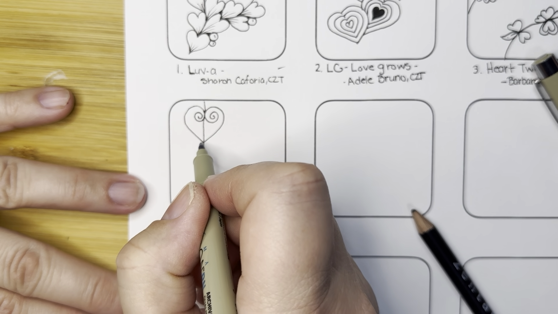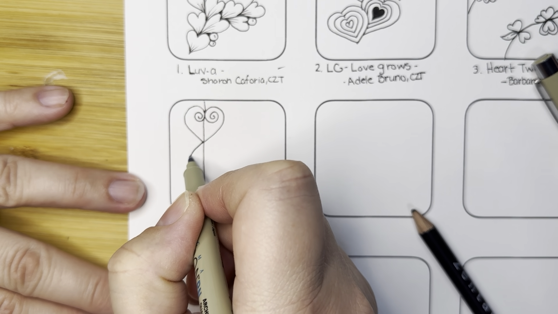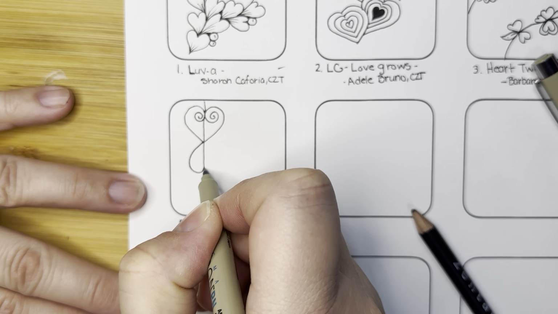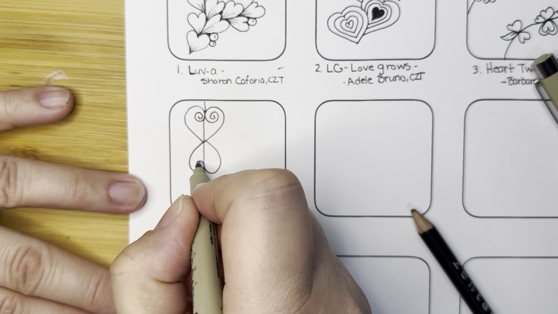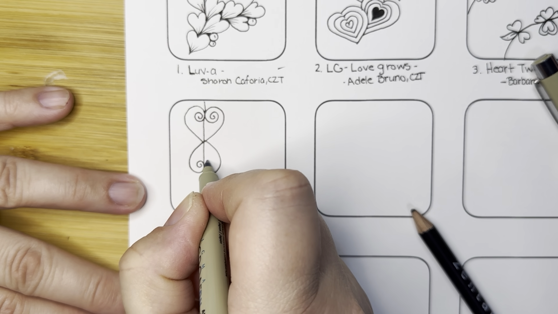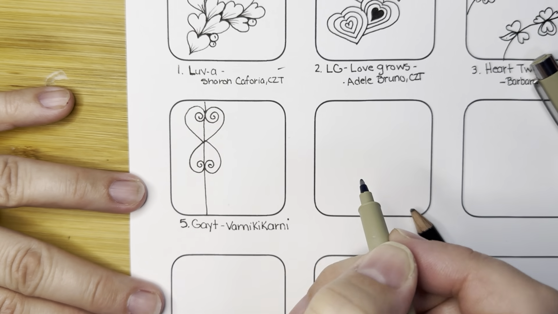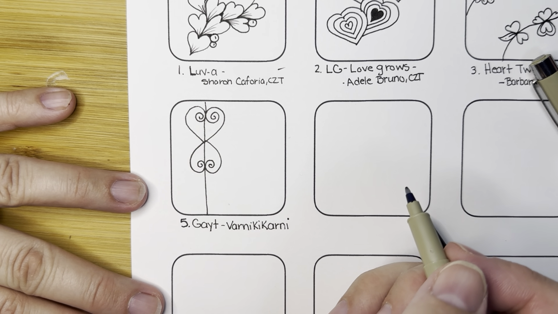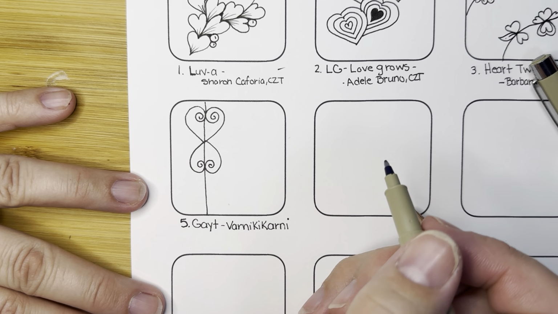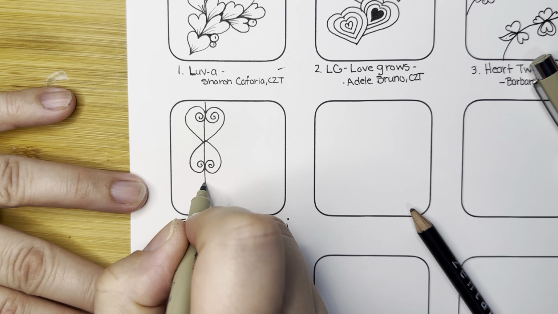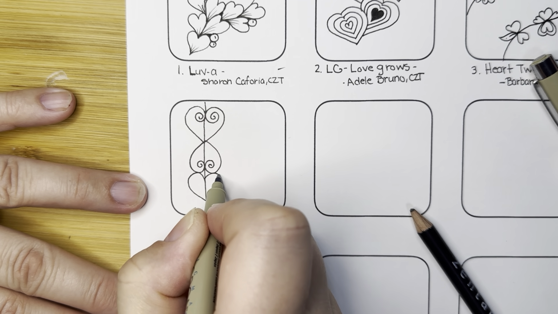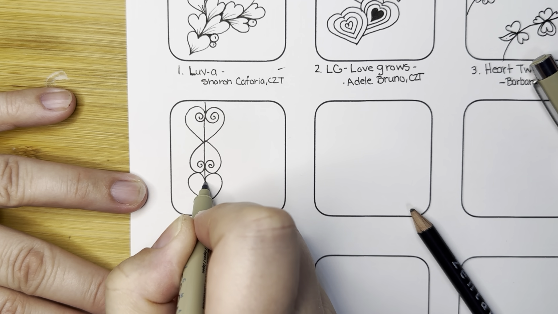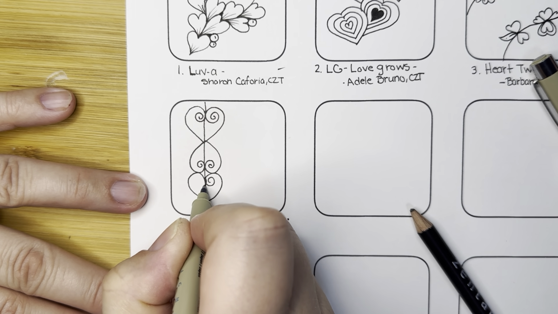Then the next one, we're going to do the same thing, but upside down. And then add those spirals. And then another one. And add the spirals.